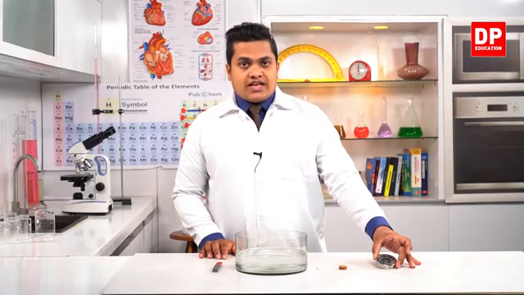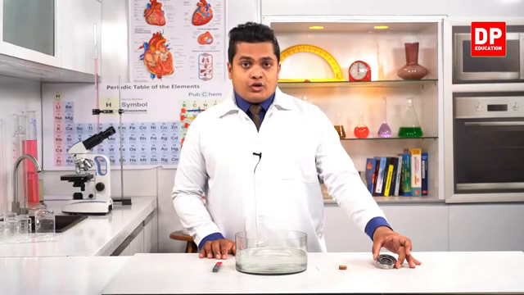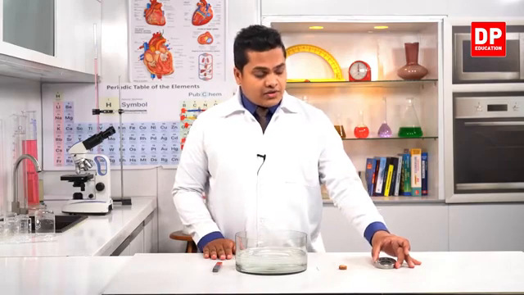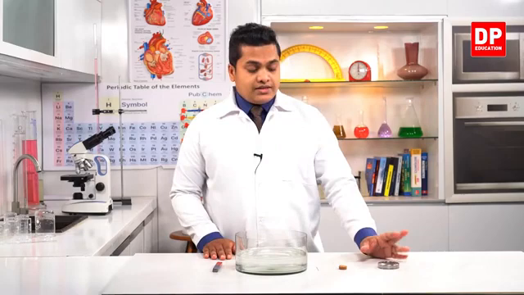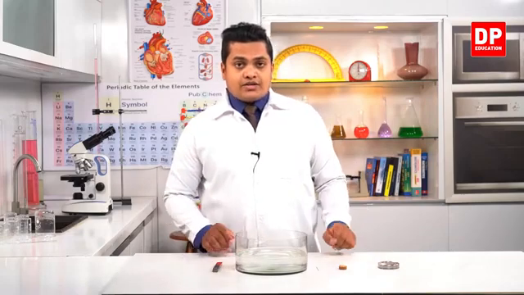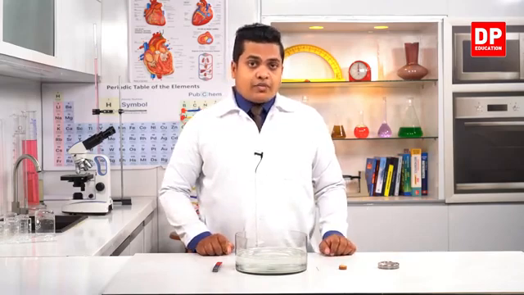That's the principle that we are going to use in making this simple toy compass. I'll keep the compass like this so that you can compare the directions of turning with the compass and the apparatus which we are going to prepare.